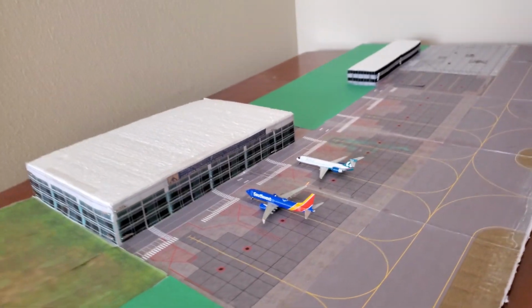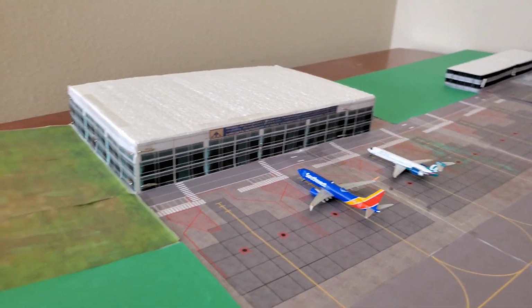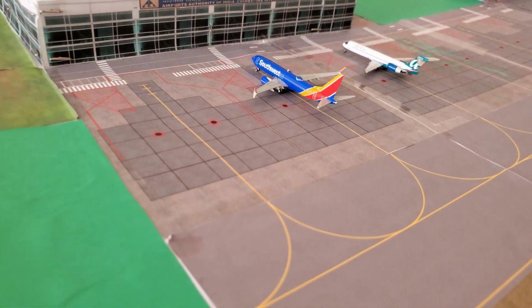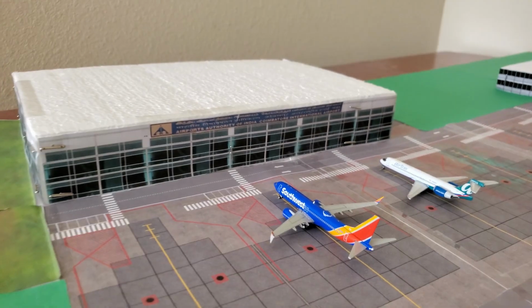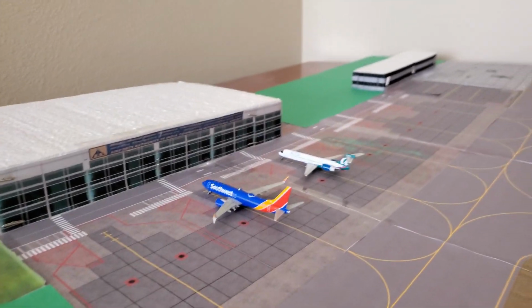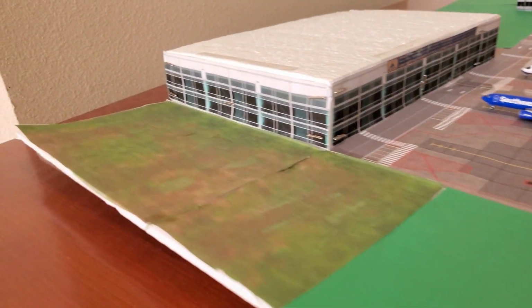So yeah, that is it for this airport unveiling. I wanted to do this because I didn't want to just slap you guys with an airport update without mentioning anything about the airport. And yeah, I'm just going to give one more quick view of the airport.